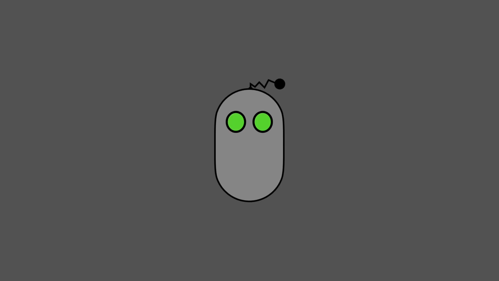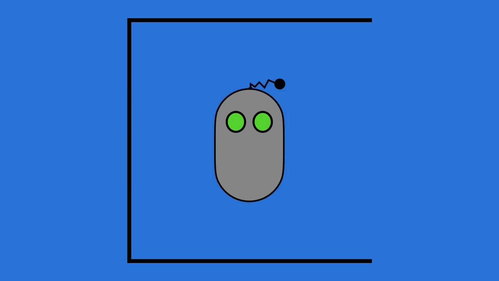Here we have a reinforcement learning agent. Hey there, little guy. All right, let's put this thing inside of an environment. Here's a nice environment. The initial observation has 3 walls and a blue background. And now the agent's just going to start taking actions.